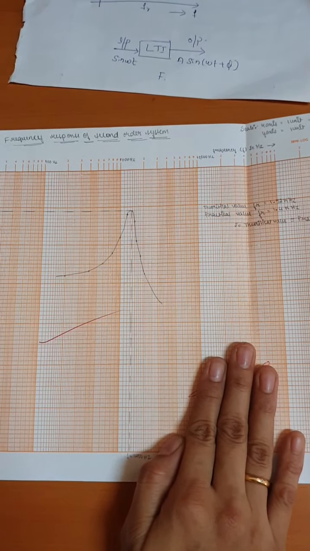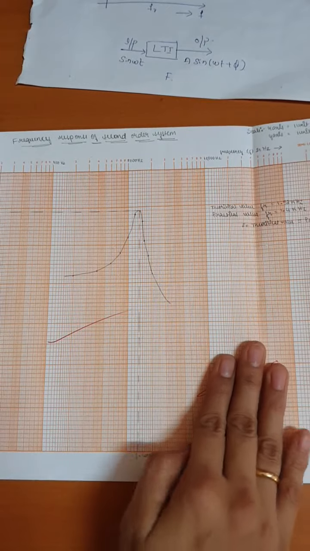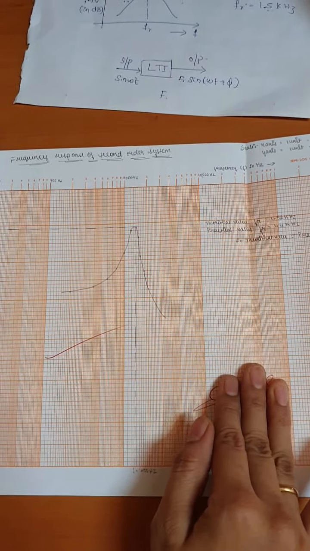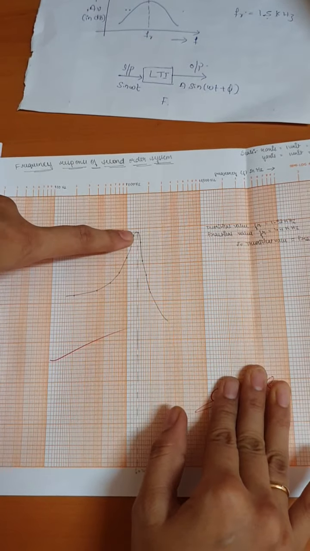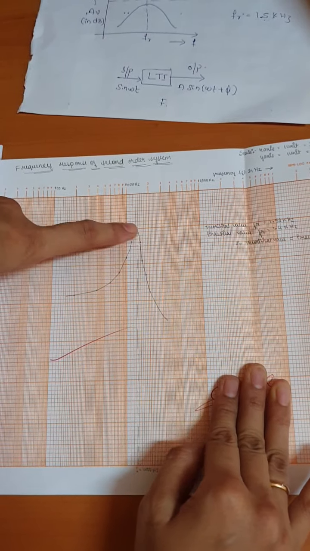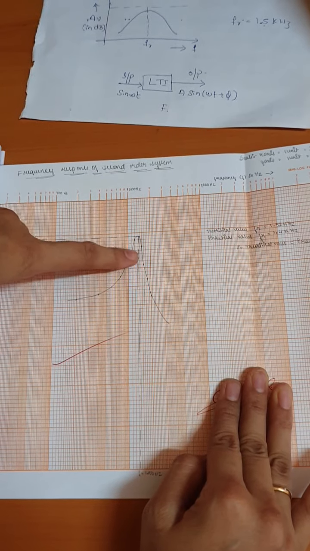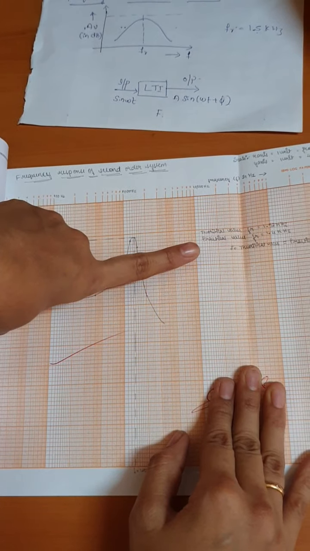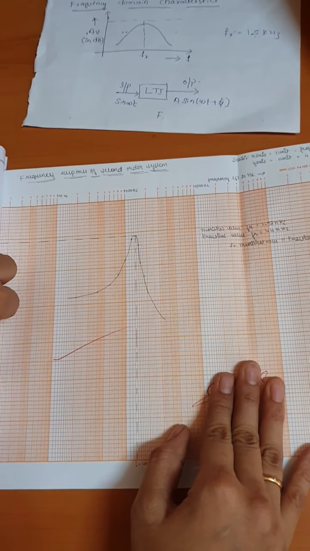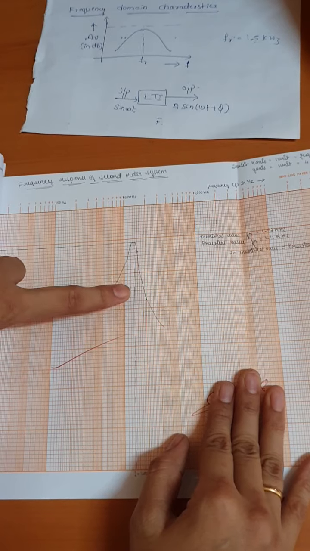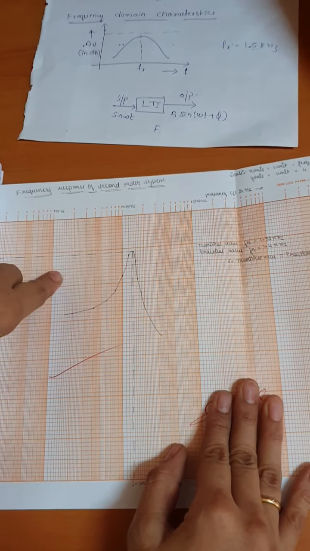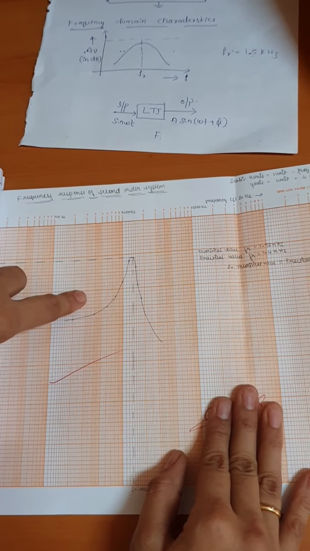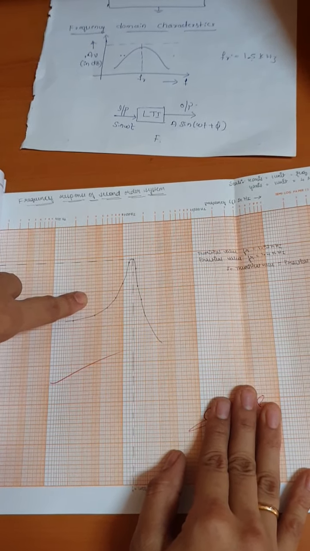This is the graph after the completion of the tabular column. On the x-axis we have taken the frequency, and on the y-axis the voltage gain. At this particular frequency we are getting the maximum voltage, and this frequency we call the resonant frequency. From the theoretical value we have obtained the resonating frequency FR equal to 1.52 kilohertz, and from the practical we have obtained the resonating frequency as 1.4 kilohertz. So we can consider that the theoretical calculation is equal to the practical result. Thank you.